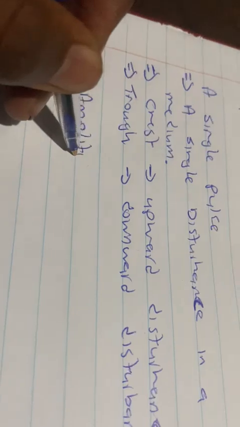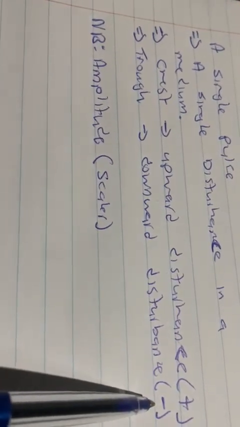And B, a pulse has an amplitude, and an amplitude is a scalar quantity which will never be negative. However, a trough will always be denoted as a negative because it is a downward disturbance, but an amplitude will never be negative.